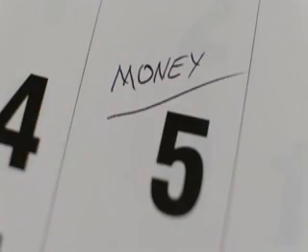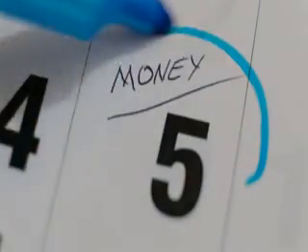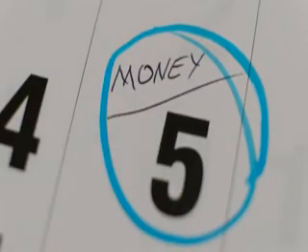Well, we should also know about the uses of cash flow.